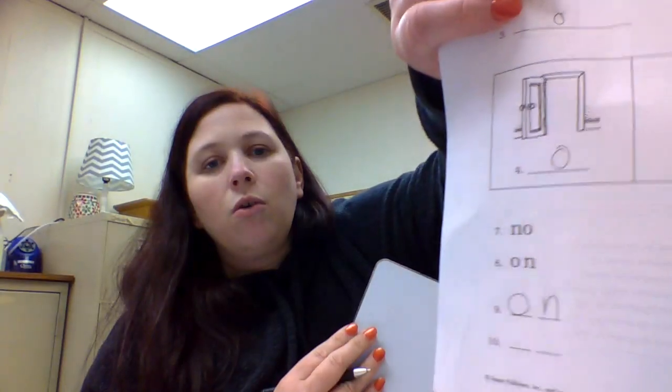All right, on number 9, let's look at number 9. We're going to put an O on number 9 as our first letter. And then what sound does that make? Ah. And then we're going to write an N. This is just practicing writing our letters. O-N. We spelled on.